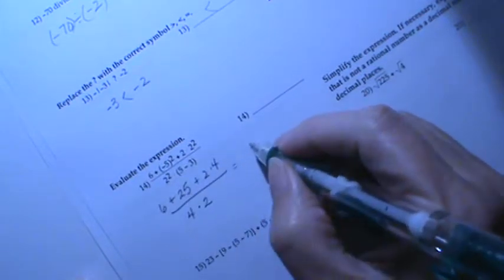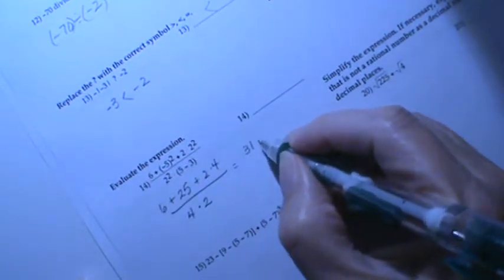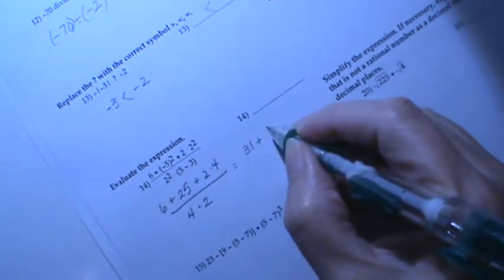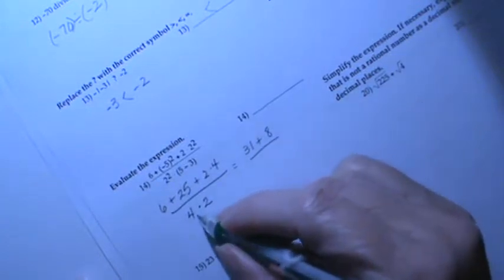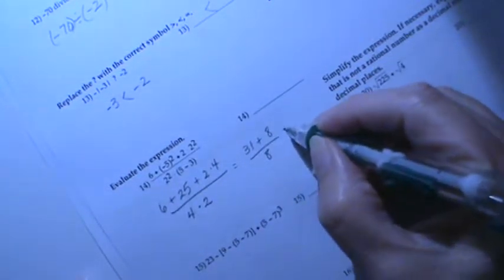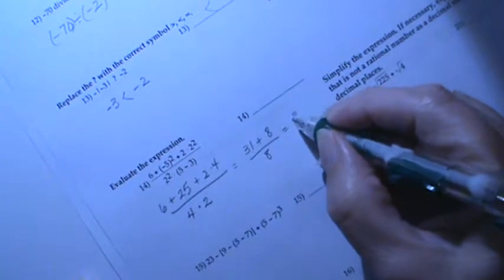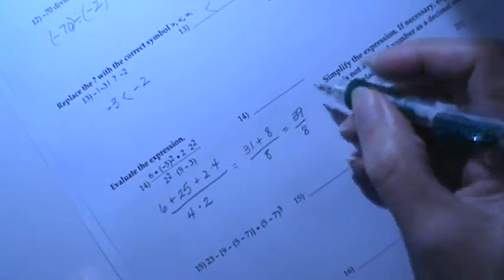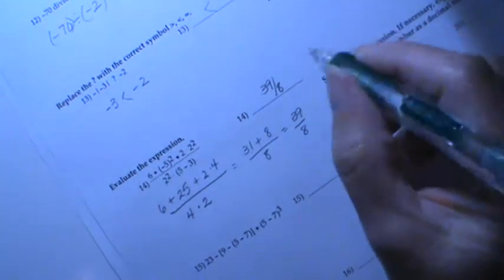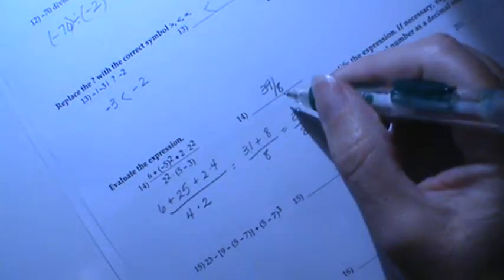Okay, so we have 6 plus 25, that's 31, plus 2 times 4 is 8, and then 4 times 2 is 8. So we have 31 plus 8, that would be 39 over 8. Again, we should always check, can we reduce that? In this case, we cannot.